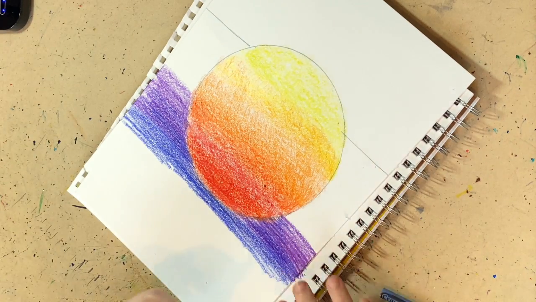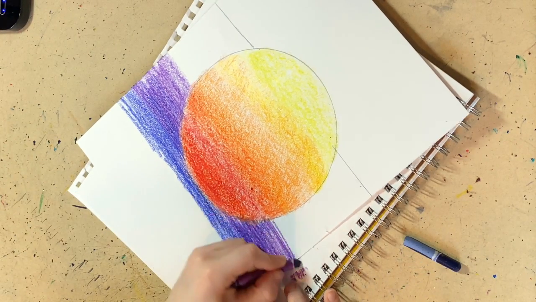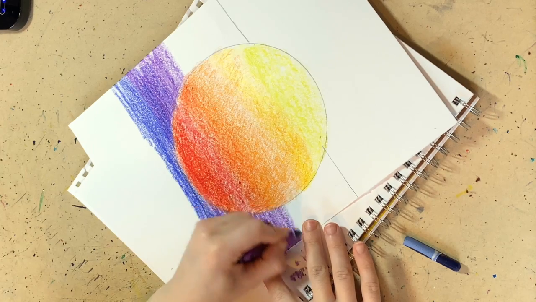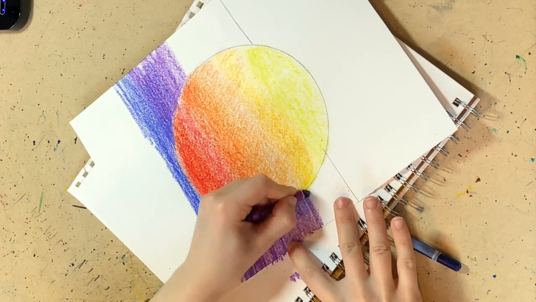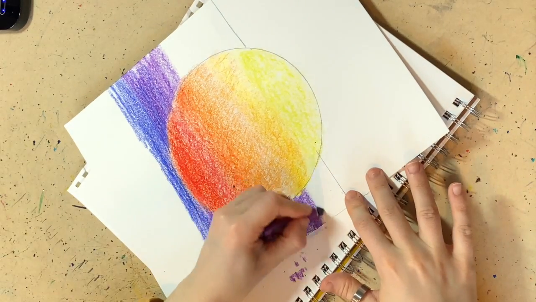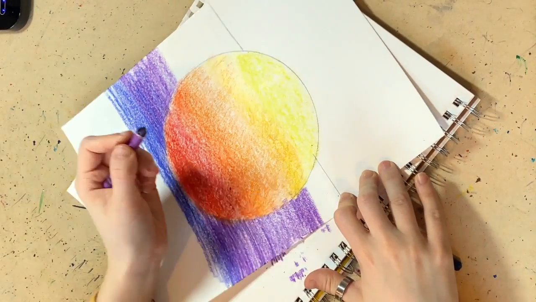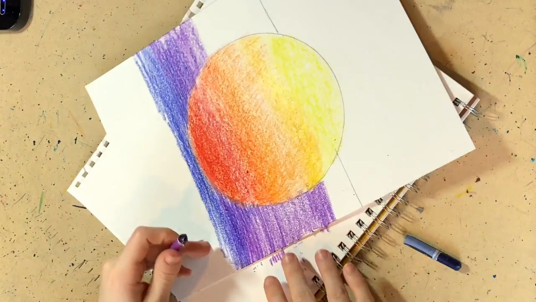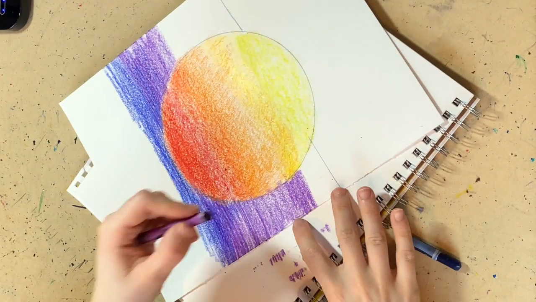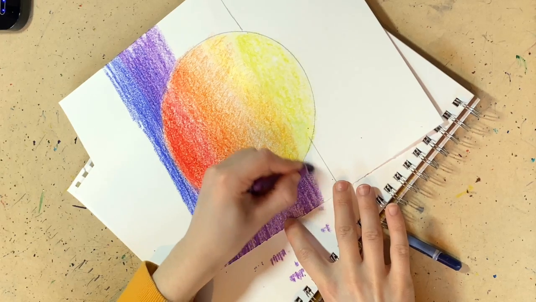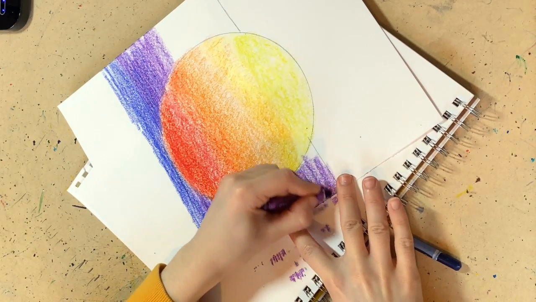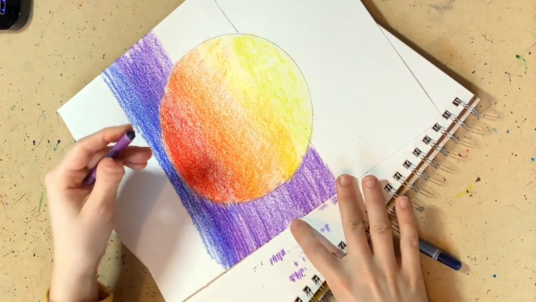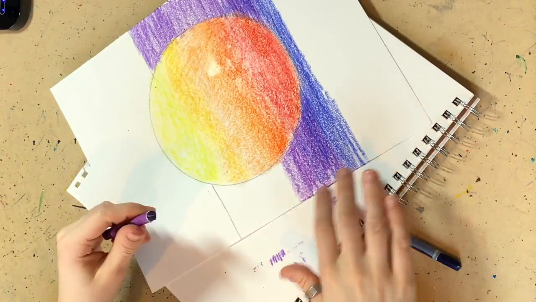Okay. Now that's done, I'm going to finish the middle section with the purple. And it's okay if there's white spots. We're blending. So we're learning how to blend using warm colors and cool colors to create different values. Okay, so I'm going to stop at the line for now.